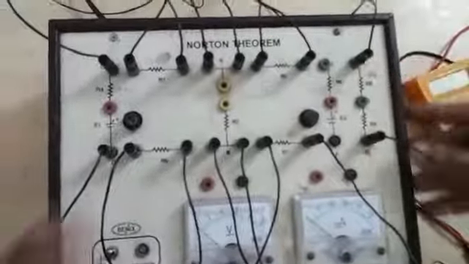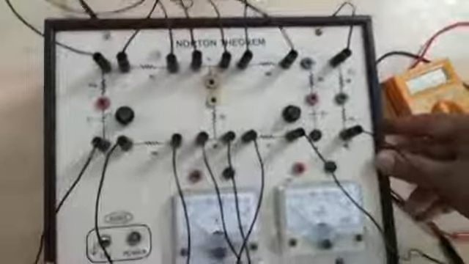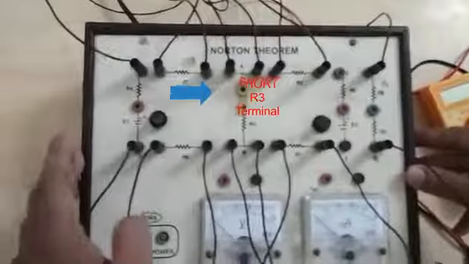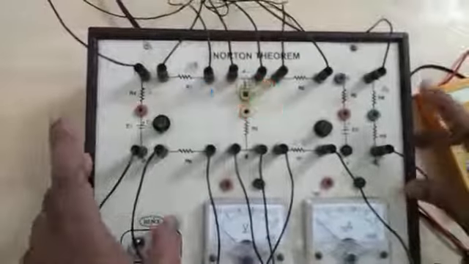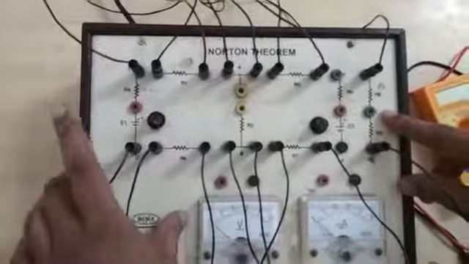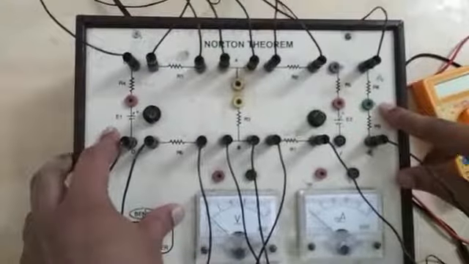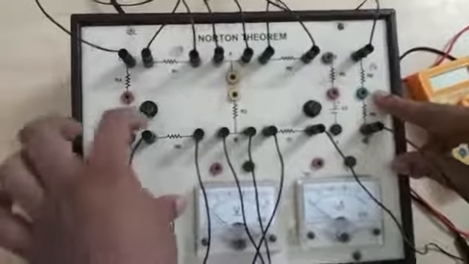Okay. So before starting this theorem, what you have to do is first set the value of the source. Here in this circuit, I have taken a single source, this E1. So first you have to set the value of this source.